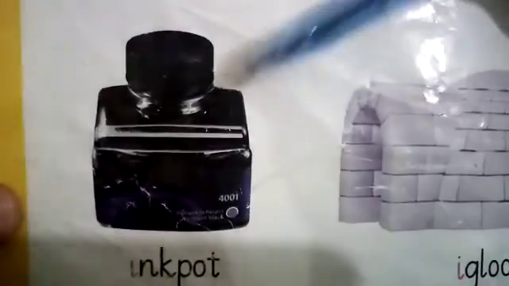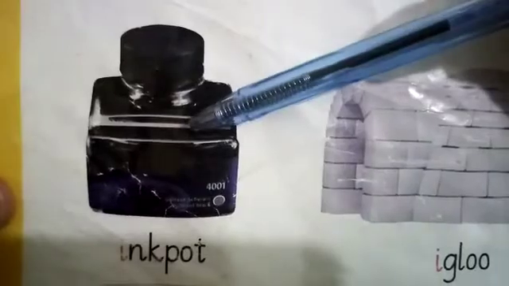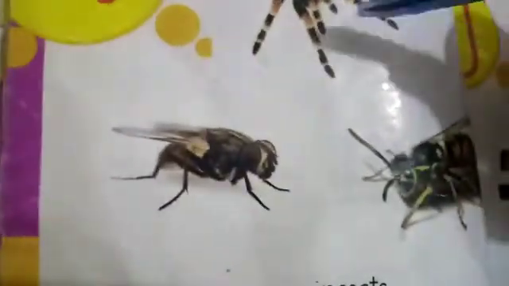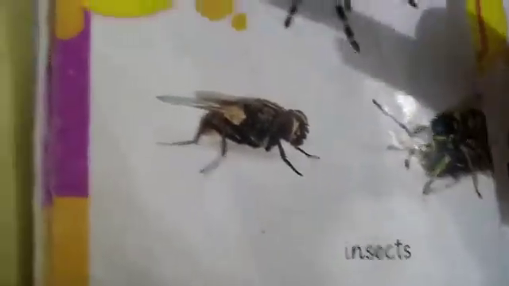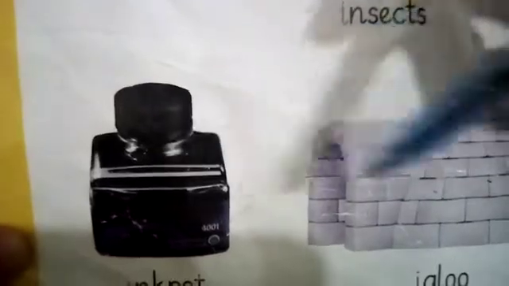E igloo. E inkpot. इंकपॉट में कौन होता है? इंक. जो आपकी टीचर आपके मार्कर में फिल करती है, पेन में फिल करते हैं. E ink. सब बोलो E ink. E igloo. E insects. And all three pictures started letter I. Repeat with me. Started letter I. E insects. E igloo. E inkpot. E igloo.